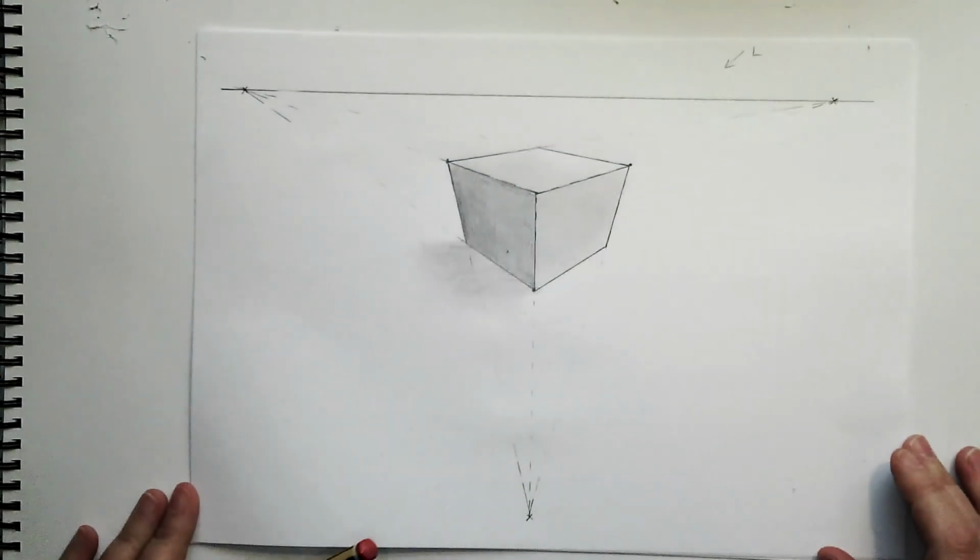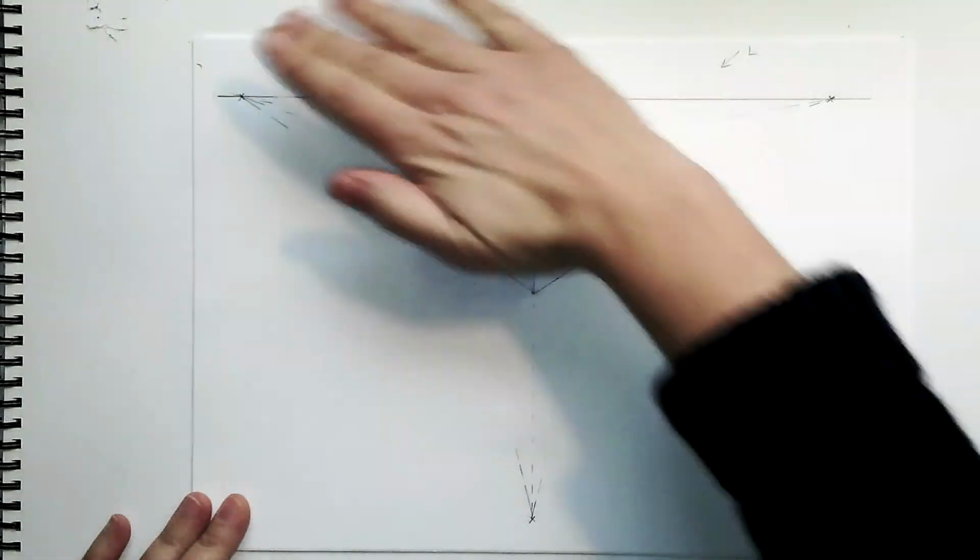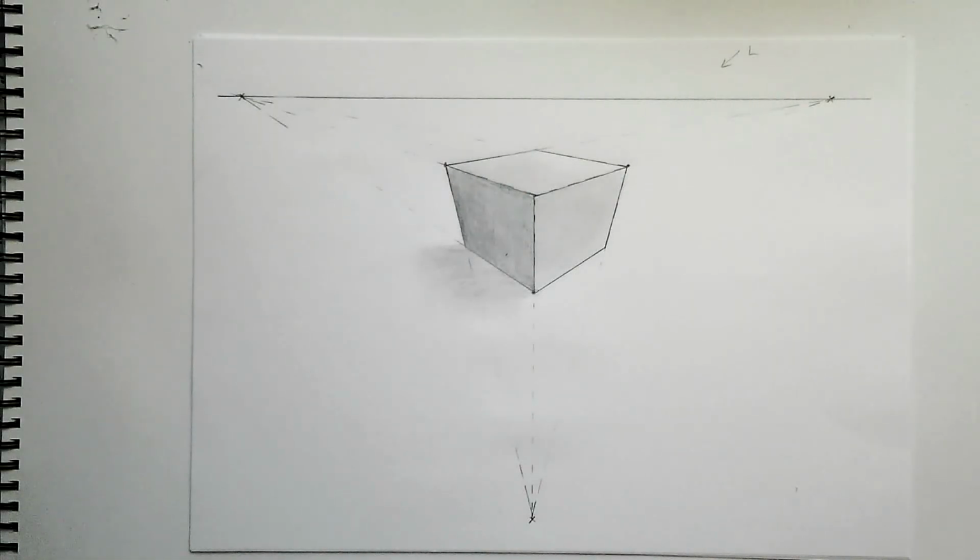Brilliant. So that is a cube in 3-point perspective, and this one's from above, and therefore you've drawn it below the horizon line.